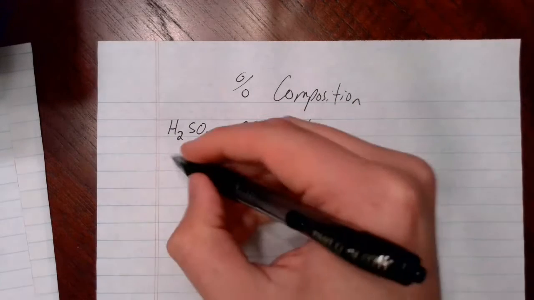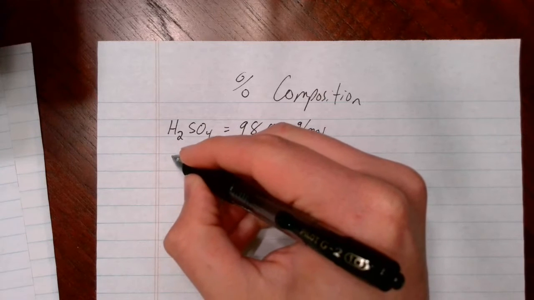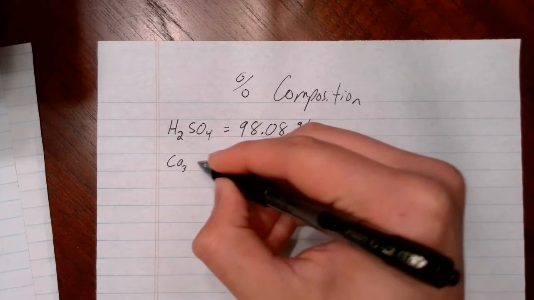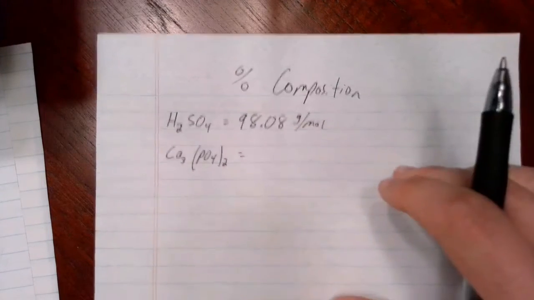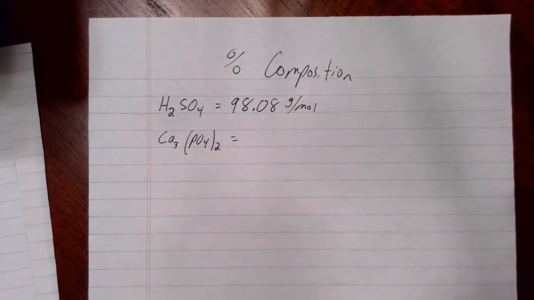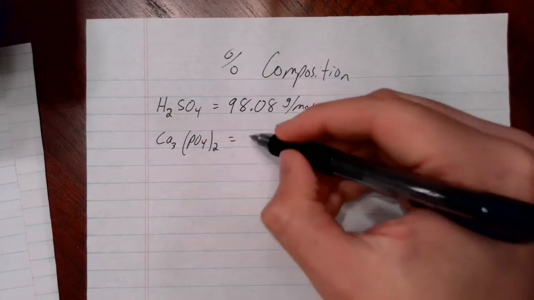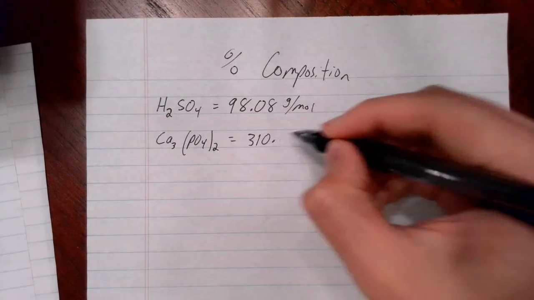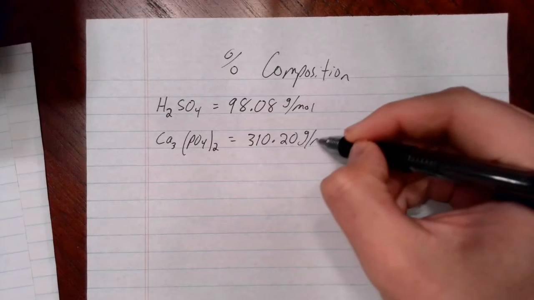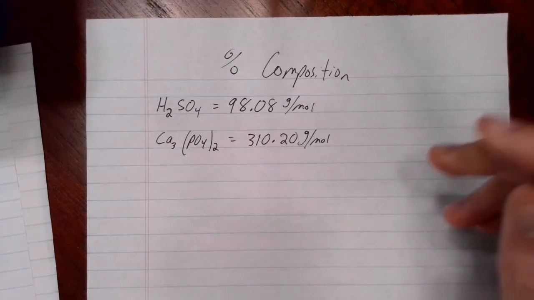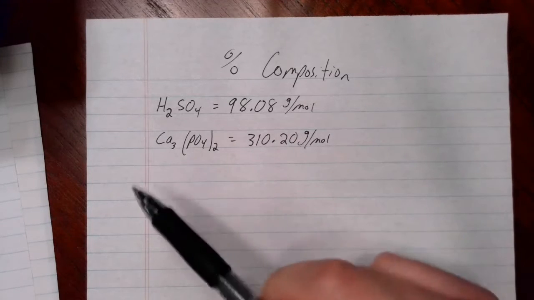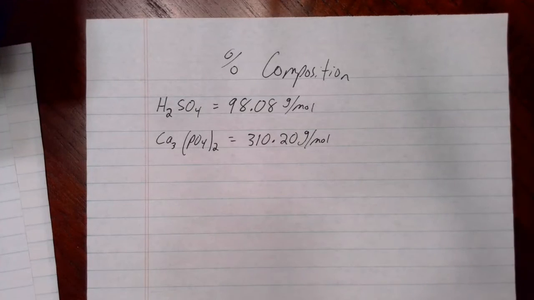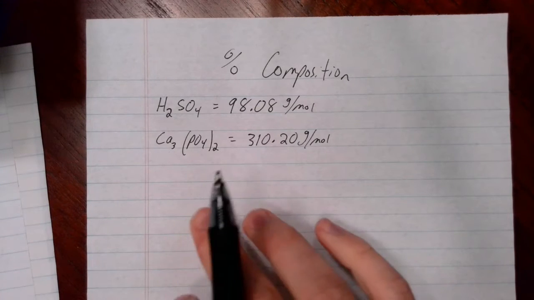Or if I wanted to calculate the molar mass for calcium phosphate, Ca3(PO4)2, I would add up the mass of 3 calciums, 2 phosphorus, and 8 oxygens, and I would get 310.20 grams per mole. Okay? So that tells me that every mole of sulfuric acid weighs 98.08 grams, and every mole of calcium phosphate weighs 310.20 grams. So now let's talk about percent composition.